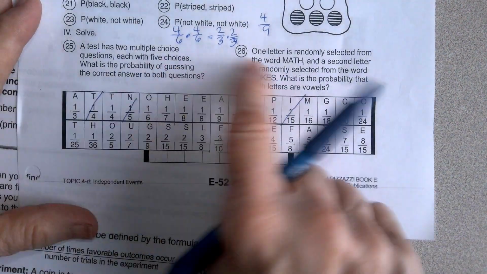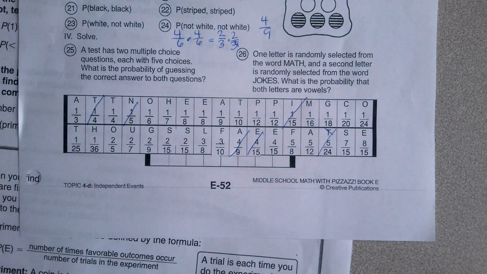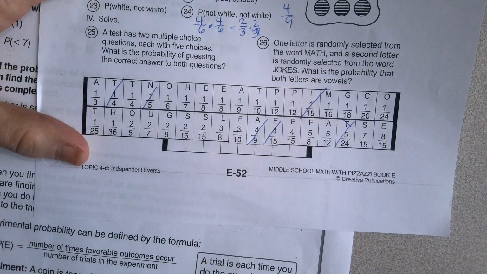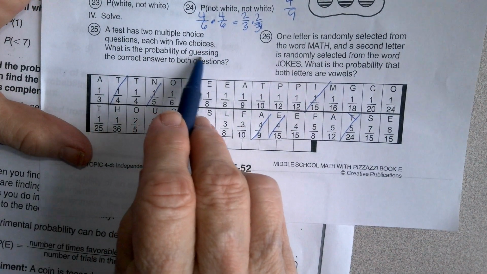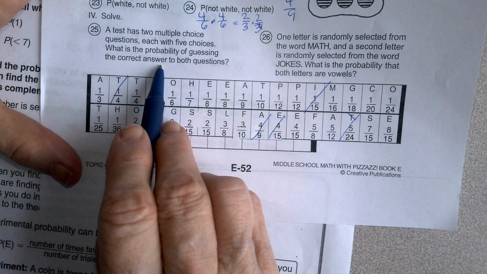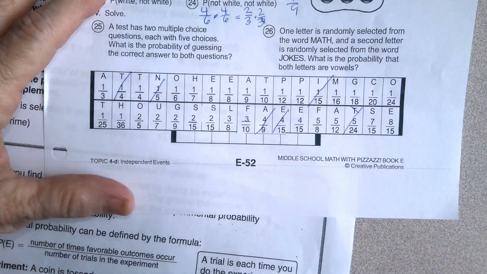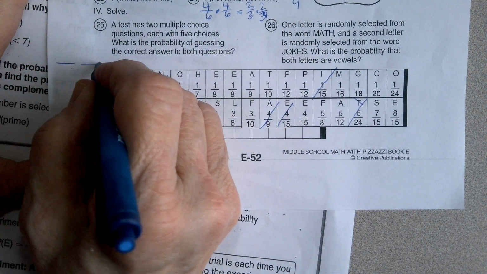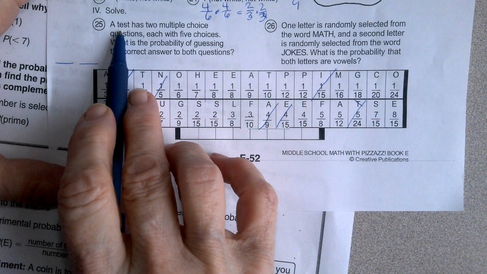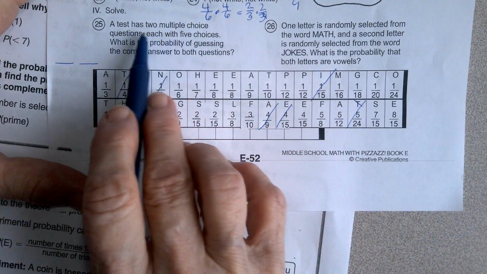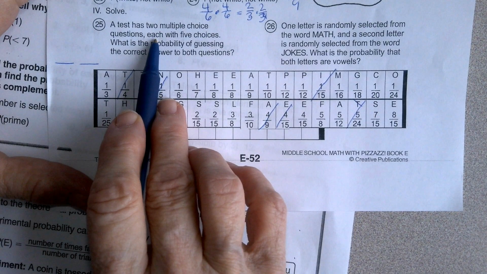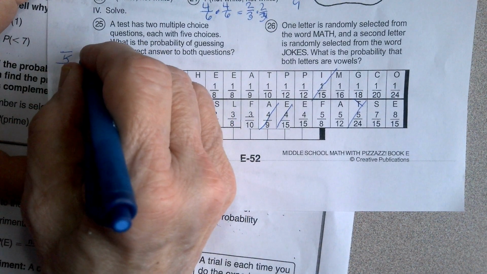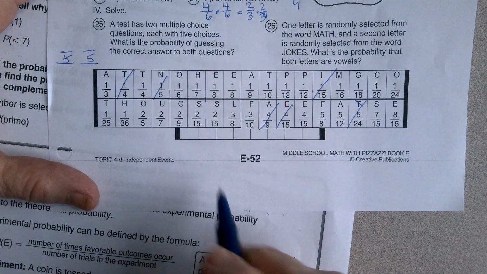And then we're going to look at these 2 word problems, and then I think we're going to call it a day. So let's look at these 2 word problems really quick. What's the probability of guessing the correct answer to both questions? So there's 2 questions. So I'm going to put over here 2. A test has 2 multiple choice questions, each of them with 5. So I already know my bottom number is 5 on the first question and 5 on the second one.